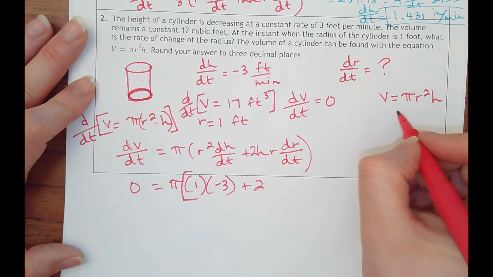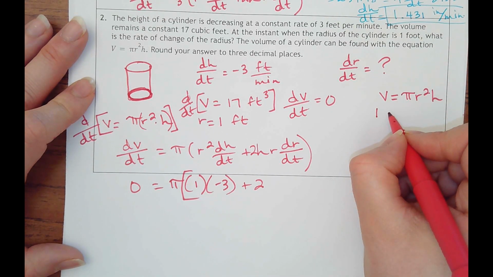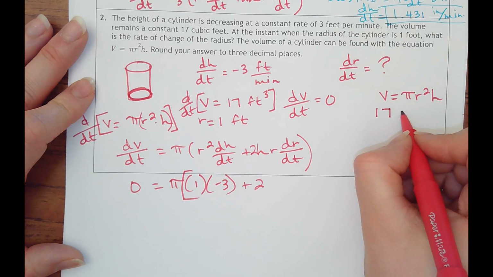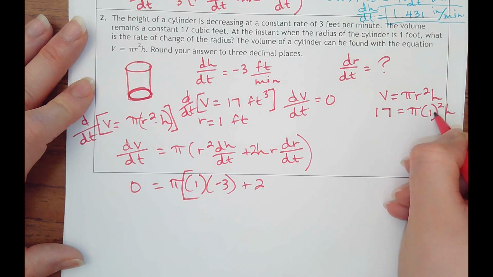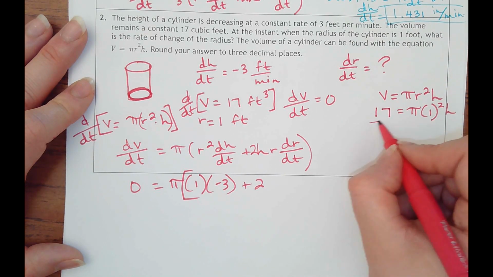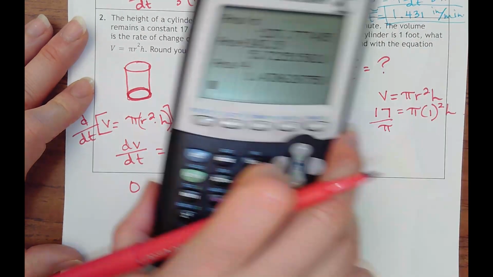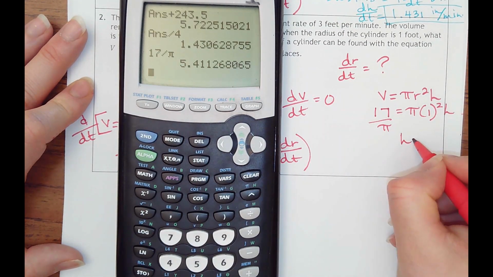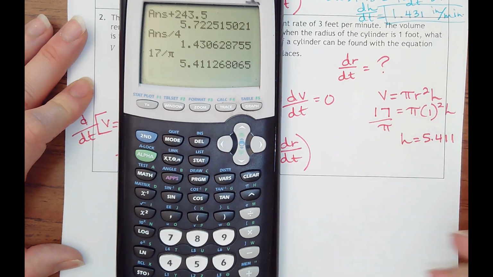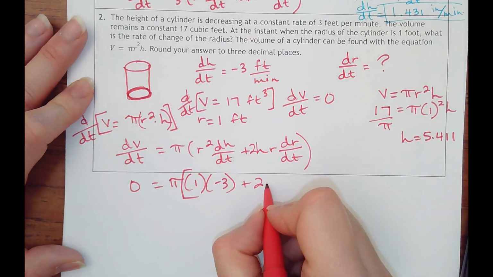Okay, volume was 17, so pi times 1 squared times h, that's 1, so that's pi times h. So 17 divided by pi is what h is going to be. I'm not going to clear that out this time.